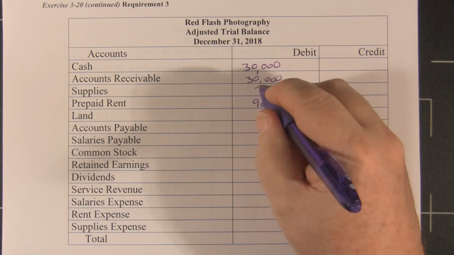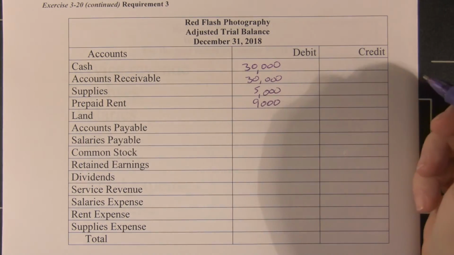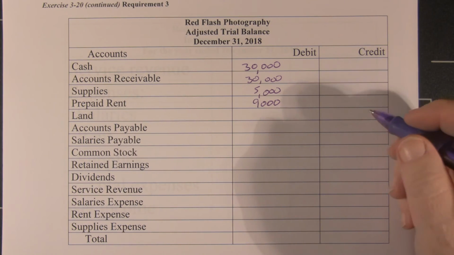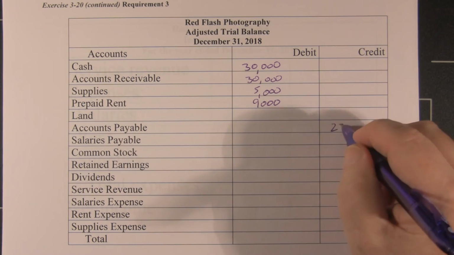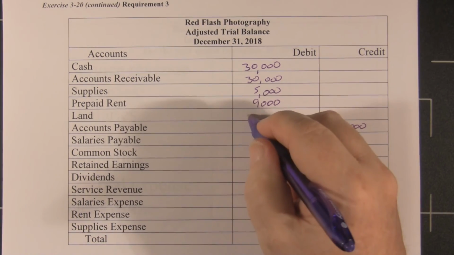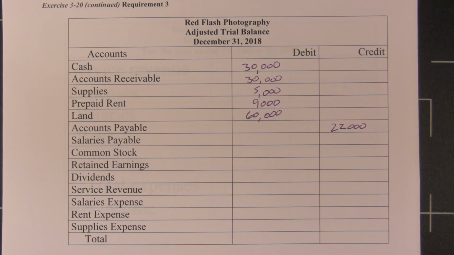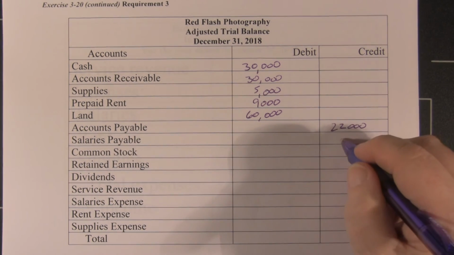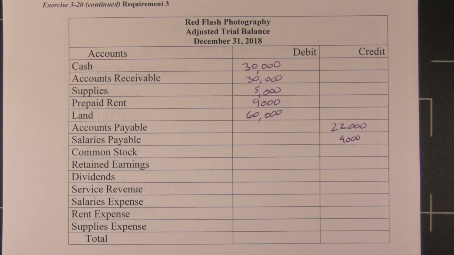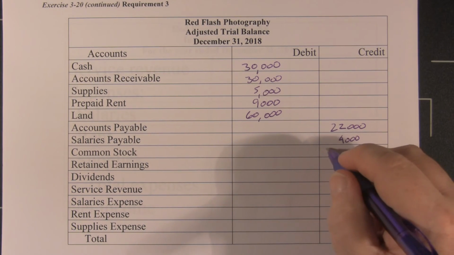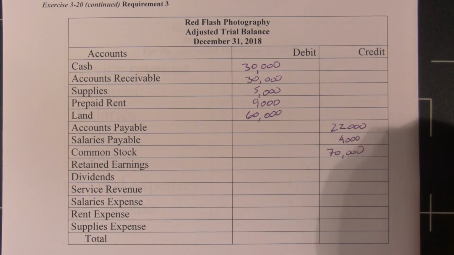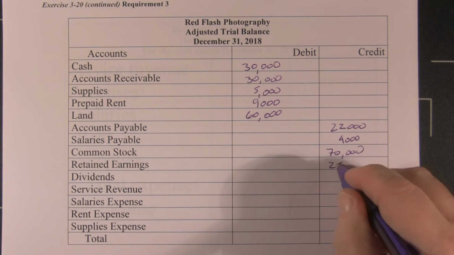Supplies, we were told we had 5,000 left. My accounts payable are 22,000. I didn't mean to skip land, I just did by mistake. 60,000, just bringing that forward. My salaries payable were $4,000. We're told that in the adjusting entries. My common stock from my T accounts was 70,000. My retained earnings from the beginning of the year was 25,000.